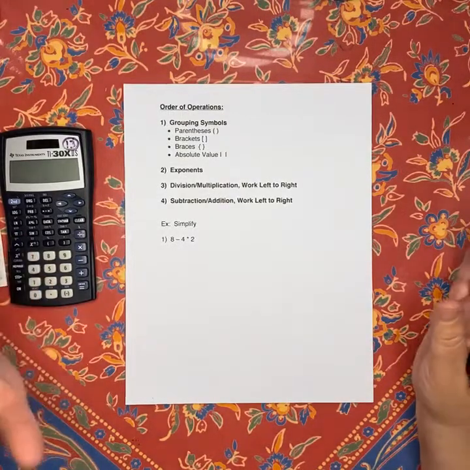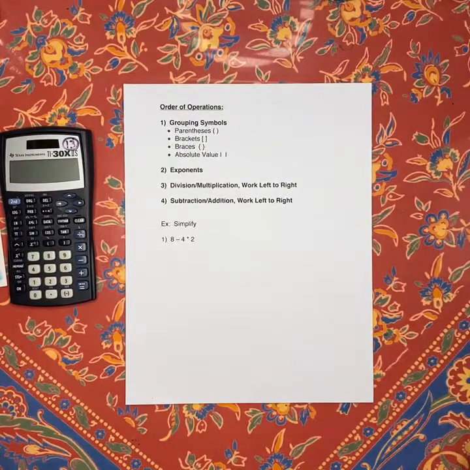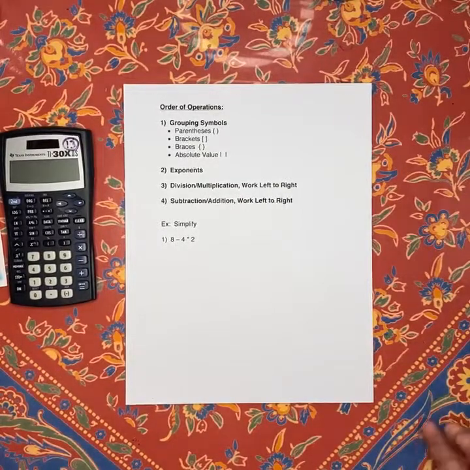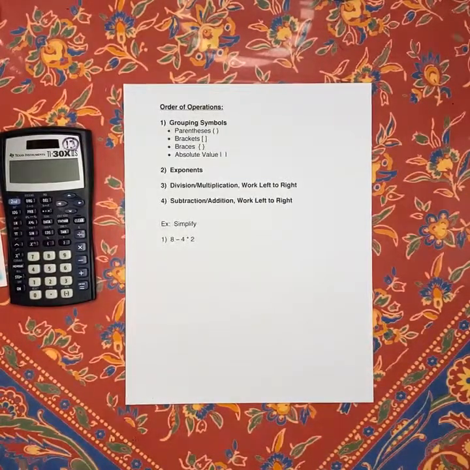And I've got a secret for you. The secret is that multiplication and division are basically the same thing. One is the backwards version of the other. One of them shouldn't be more important. But the problem is if you've got a bunch of them together, you have to decide which one we work on first.